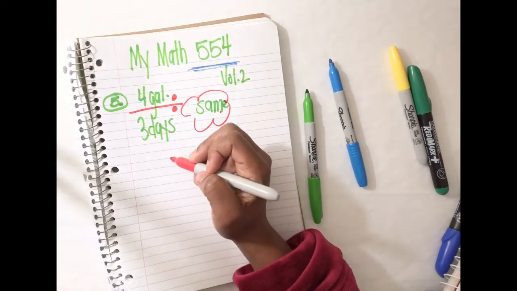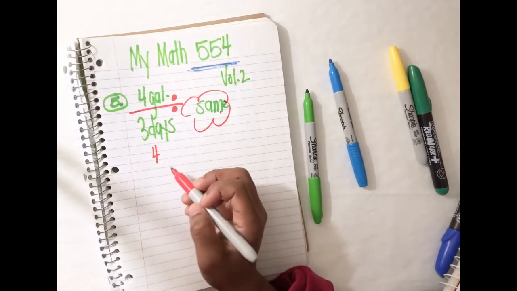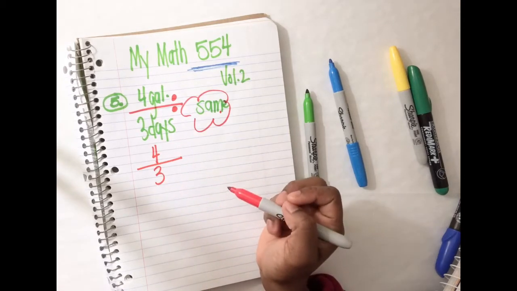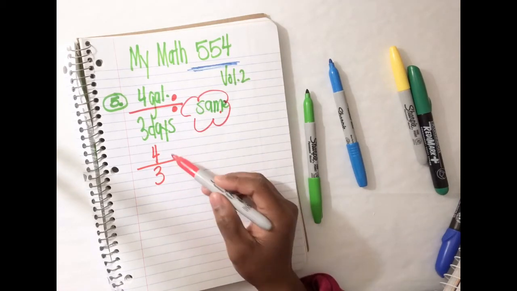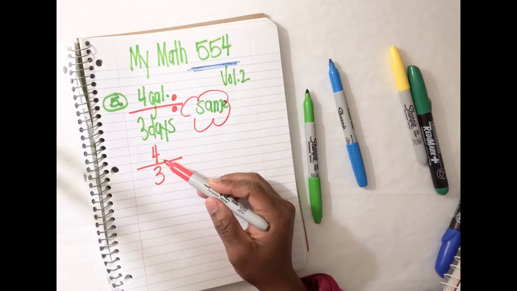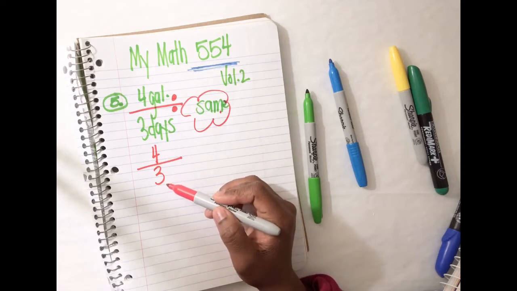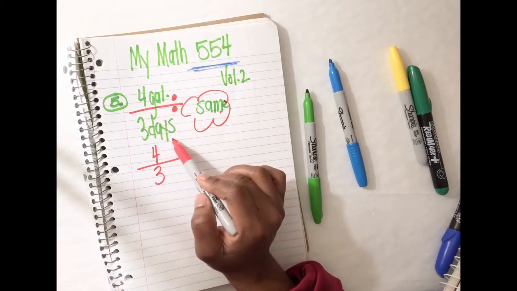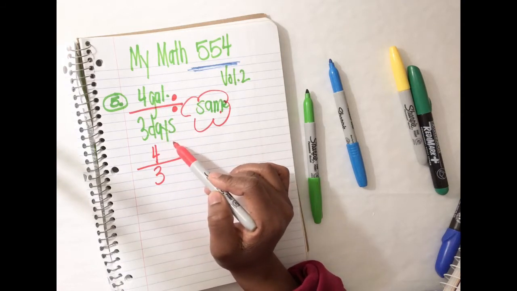So your numerator is going to be 4 gallons. Your denominator is going to be 3 days. So your fraction should look like this. 4 is the numerator, 3 as the denominator, because he has 4 gallons of gas to share it over a total of 3 days. Okay?